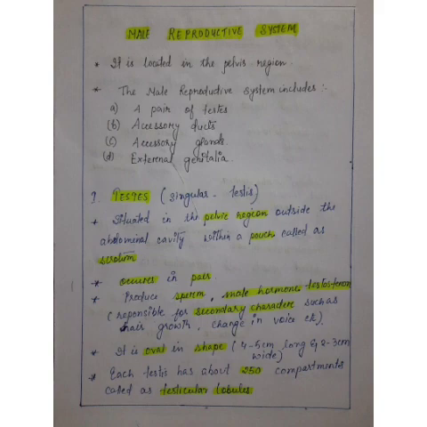The testis is situated in the pelvic region, outside the abdominal cavity, within a pouch called the scrotum. So the testis is present inside a pouch, a bag-like cavity called your scrotum, and it occurs in pair. Testis produces sperm. It produces the male hormone testosterone. Testosterone is responsible for the development of secondary characters such as hair growth and change in voice, which we had discussed in a previous class, right? These changes take place during the adolescence period.